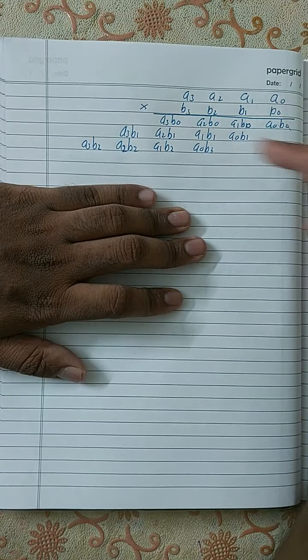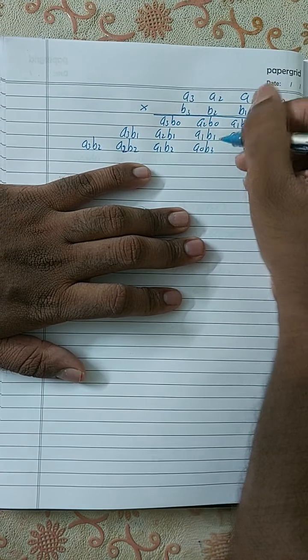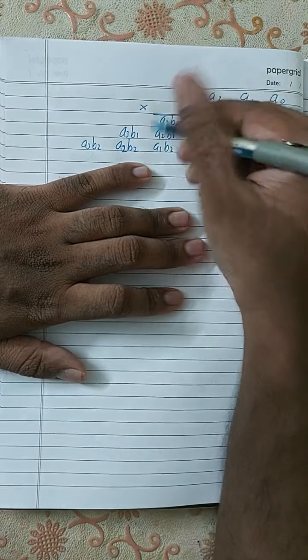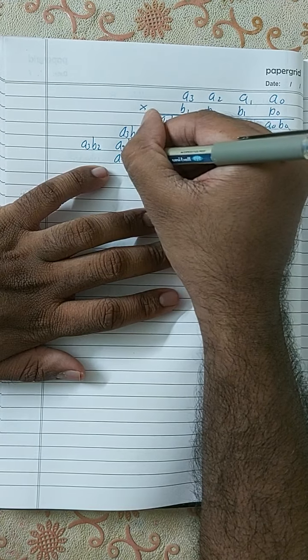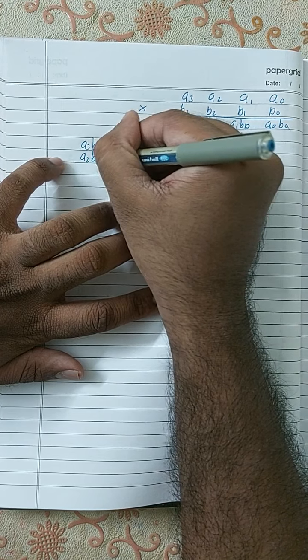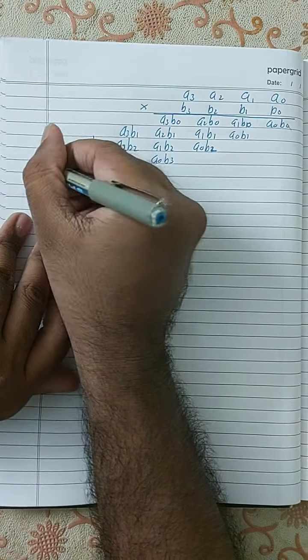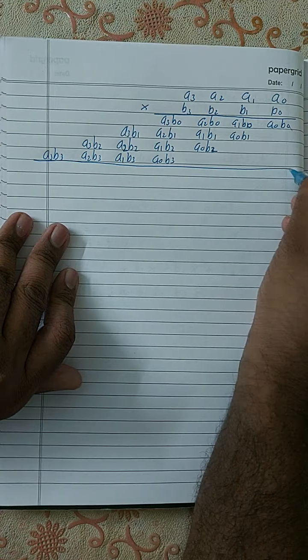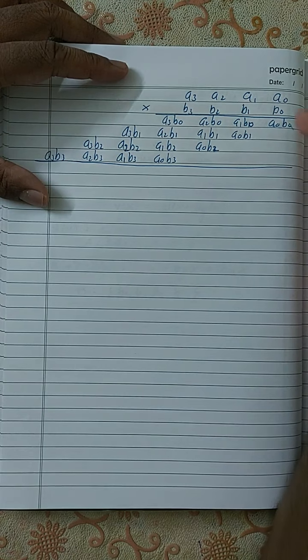And then again I shift to the right and multiply with B3, and I will get A0 B3, A1 B3, A2 B3, and last A3 B3. This is how we do the entire operation. And then you add everything.